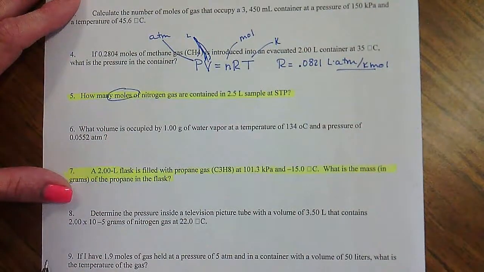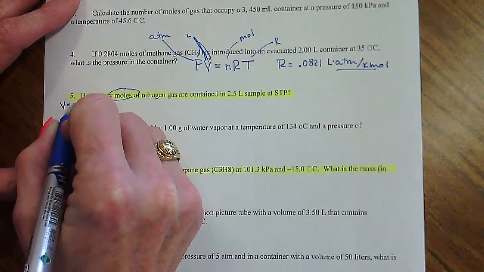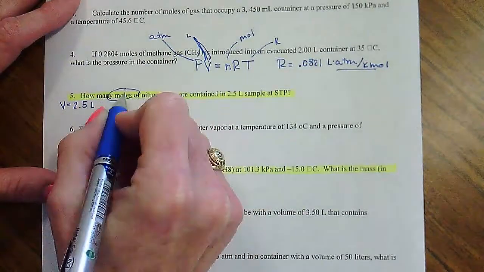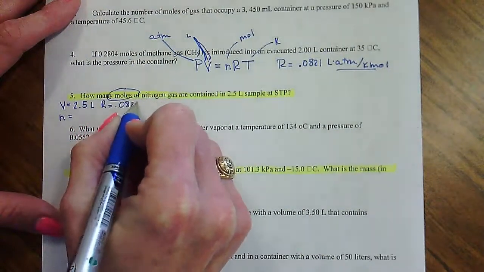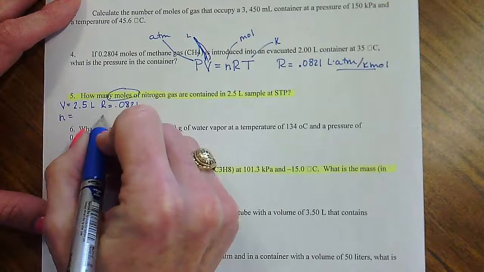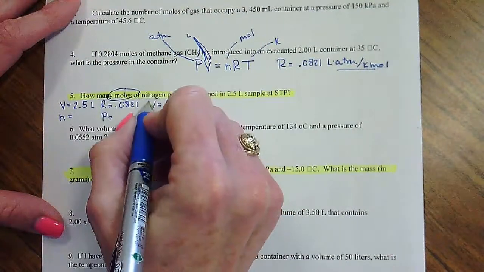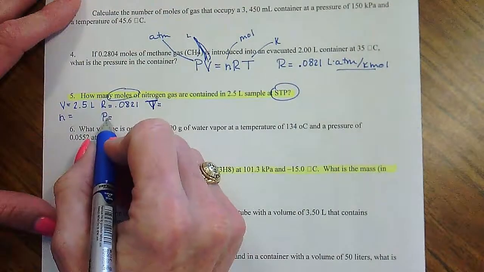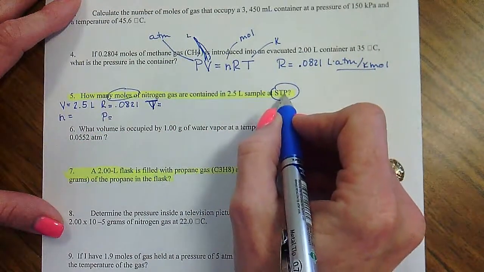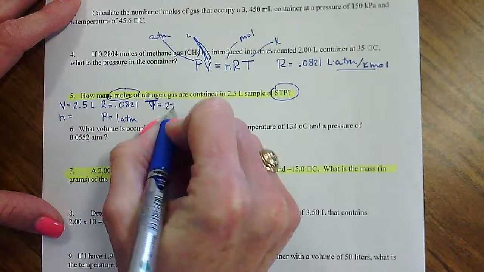So number 5, how many moles of nitrogen gas are contained in a 2.5 liter sample at STP? Well, we've got some information here. I've got my volume, and it's in liters. I know I need moles, so that's my N. R is 0.0821. So I also need a pressure and a temperature. That STP helps us because remember, at standard temperature and pressure, the pressure is 1 atmosphere. Standard temperature is 273 Kelvin.